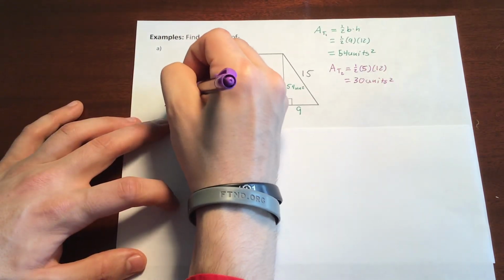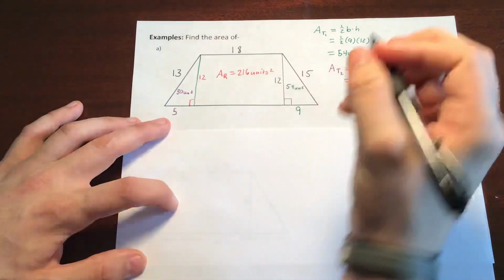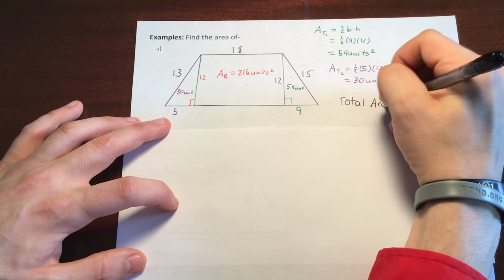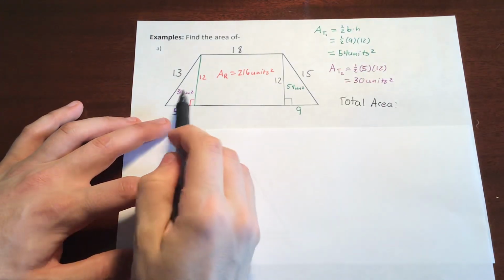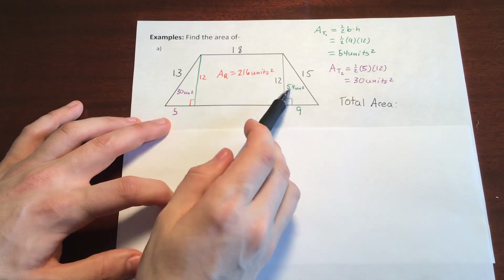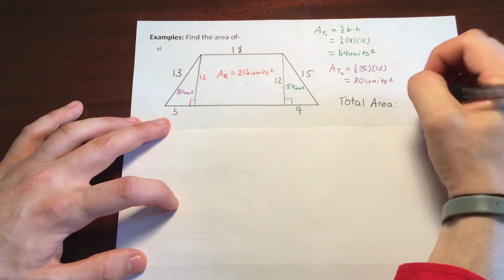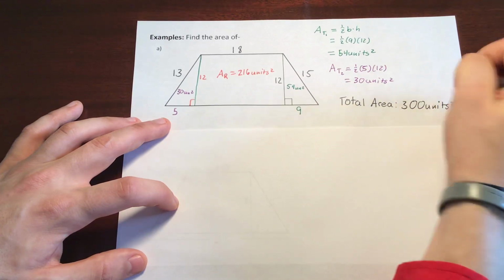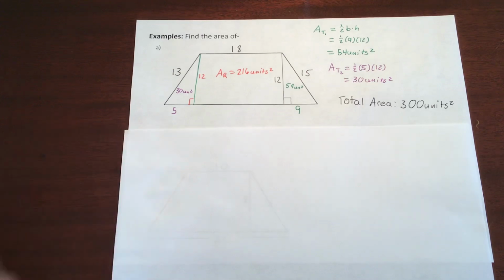So now we have 30 units squared here, which allows us to find our total area. Total area being 30 plus 216 plus 54 gives us a grand total of 300 units squared. And there you have it. So a little bit more work, a little bit trickier, but we're still just using squares, rectangles, and triangles. We're using those formulas to solve.